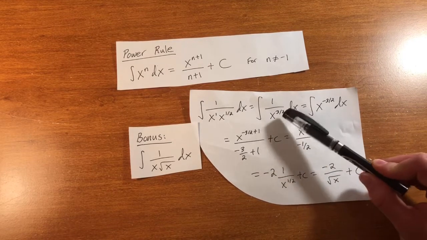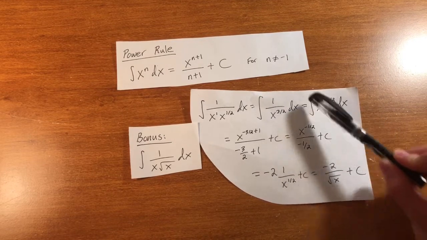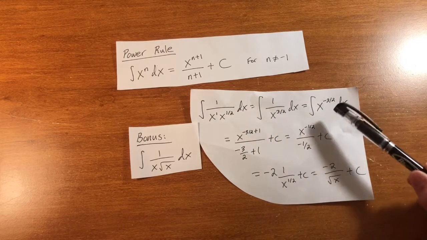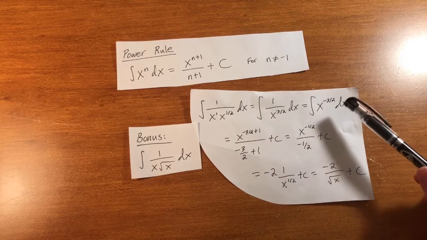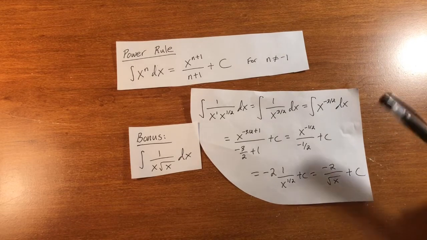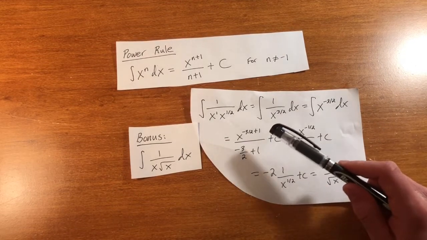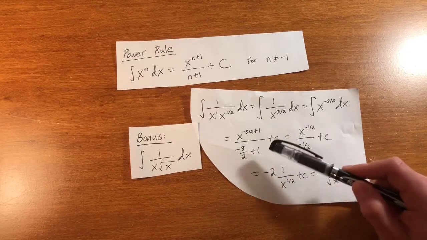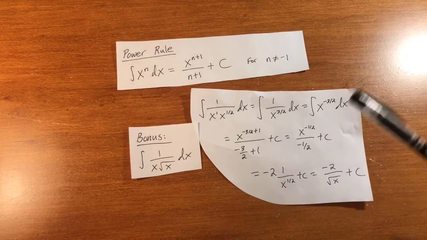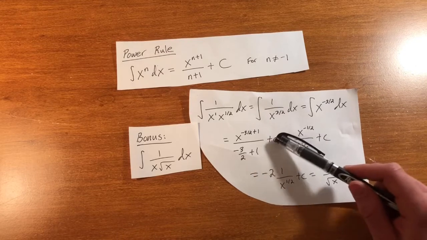Then what I can do is bring this to the top. So it's going to be the integral of x raised to the -3/2 dx. Then I'm going to apply the power rule as usual. I'm going to say that it's x raised to -3/2 plus 1, over that number, which is -3/2 plus 1, plus my constant of integration.